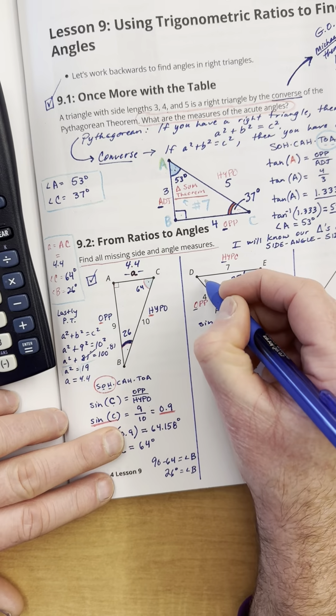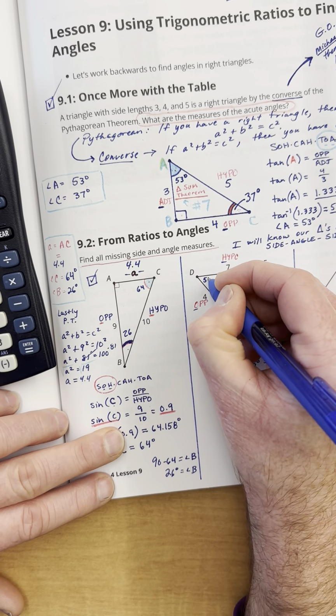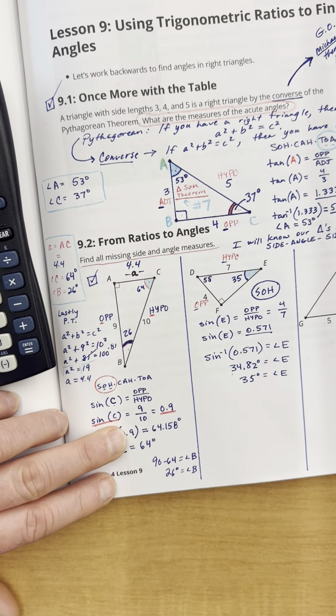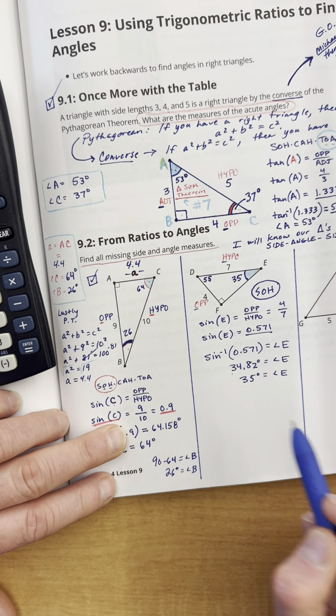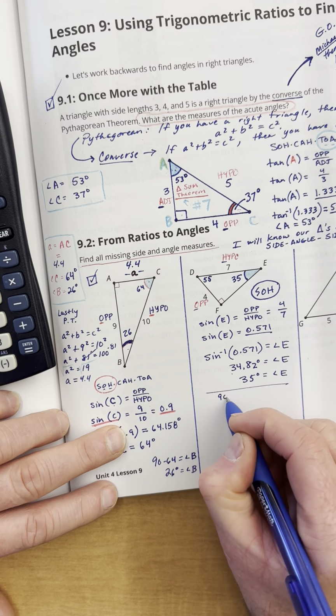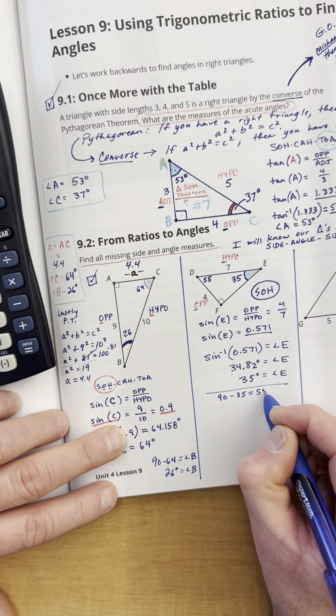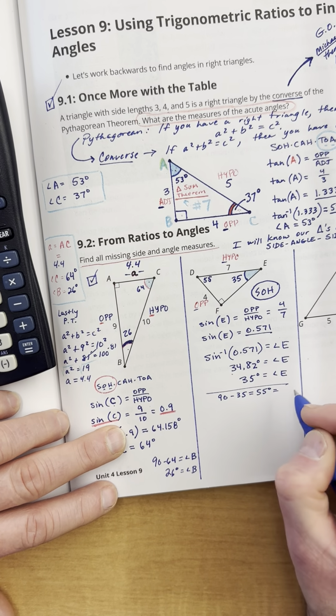Meaning this is 55. (90 minus 35) equals 55 degrees, which equals angle D.